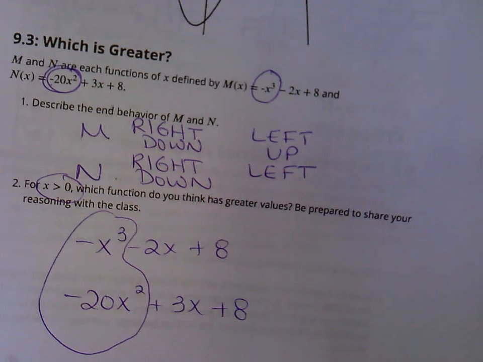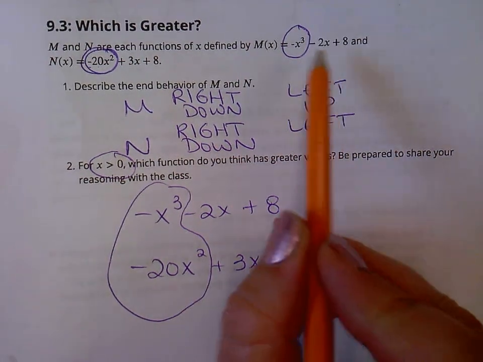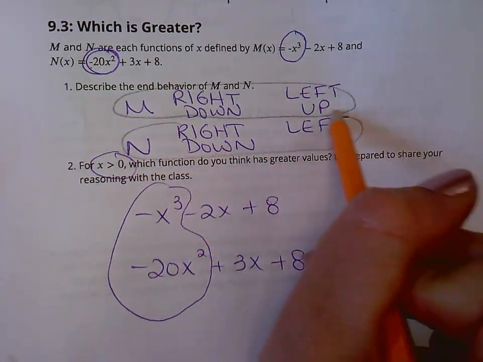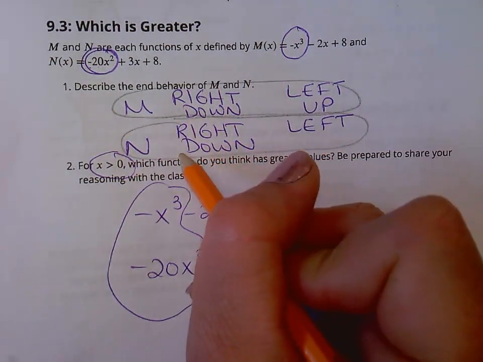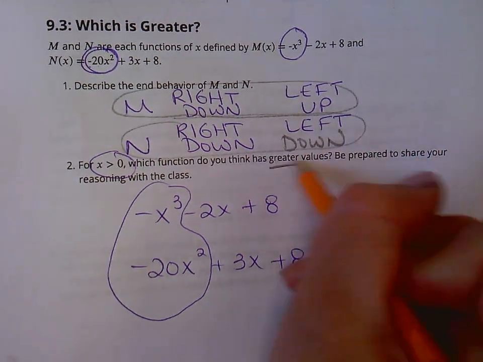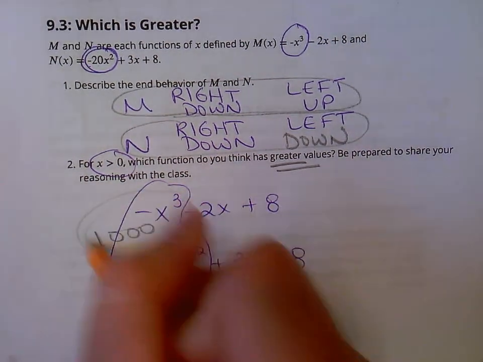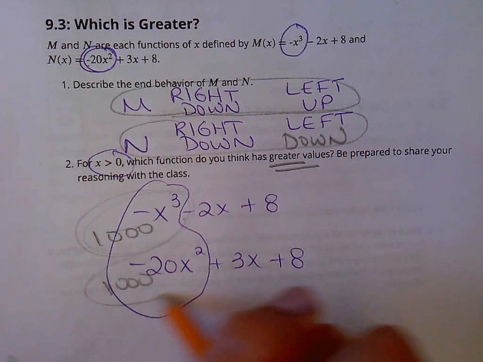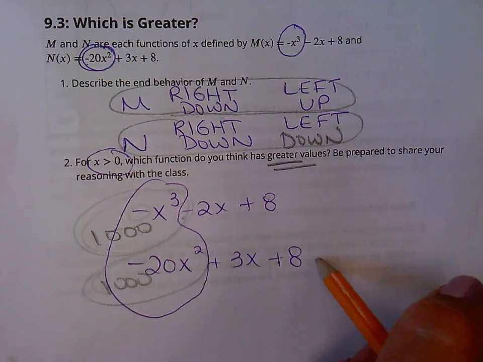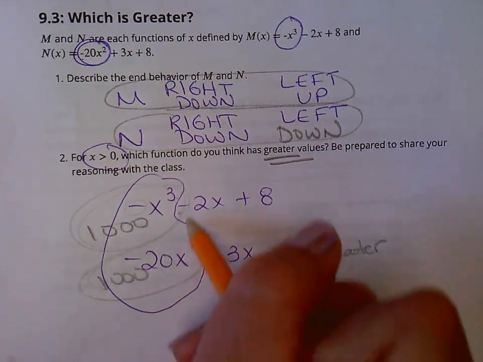All right, so we looked at the end behaviors and we decided that this was the end behavior for M and this was the end behavior for N. Oops, N would have to be both down. And then we were thinking about which has greater value. If I plug in a big number like 1,000, this is going to have a very negative value, and this is going to have a somewhat negative value. Cubic is going to go more negative faster than this one, so this would actually be greater because even though it's negative, it's less negative than a cubic function.